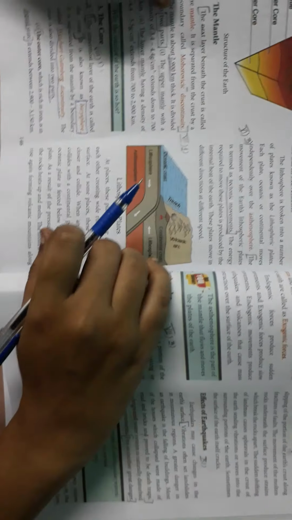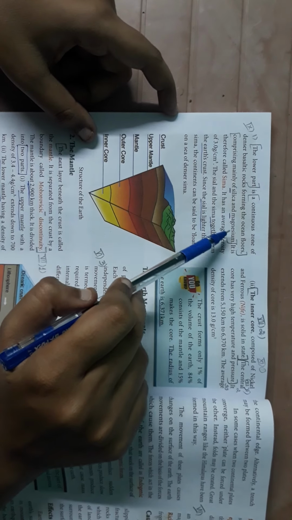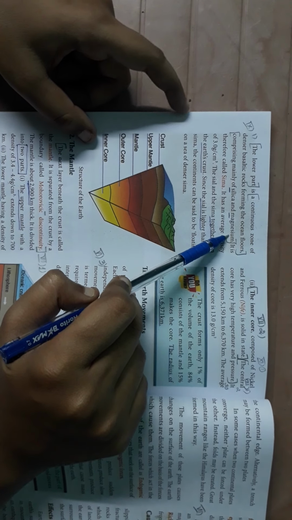Here you have to write sial. Sial is a topic. You have to write like this: the upper part consists of granite rocks and forms the continents, is the second point, and this one is the third point. It is for sial. This one is for sima. The lower part, first point. Here is the second point. Comprising magnesium, third point.